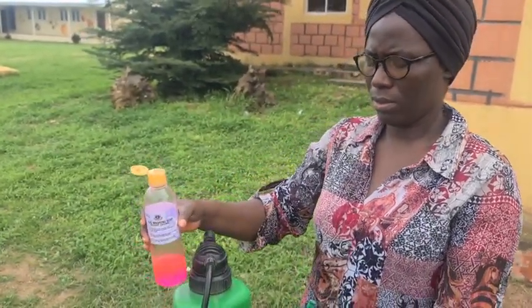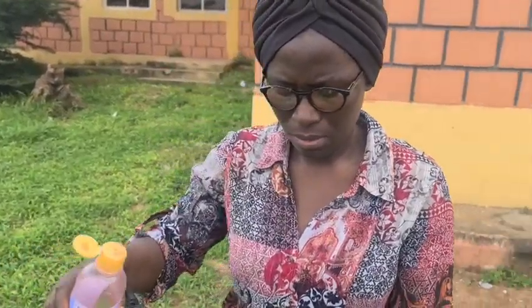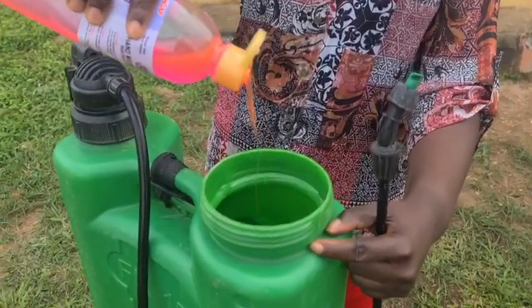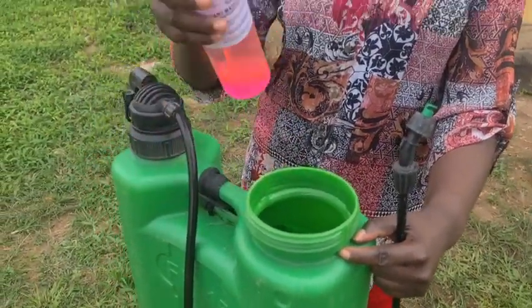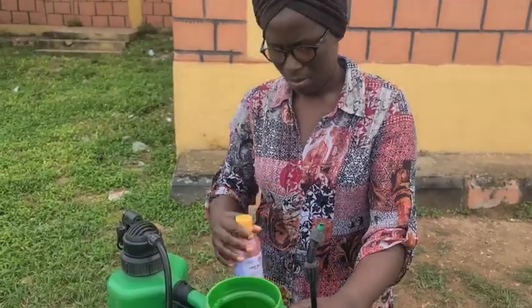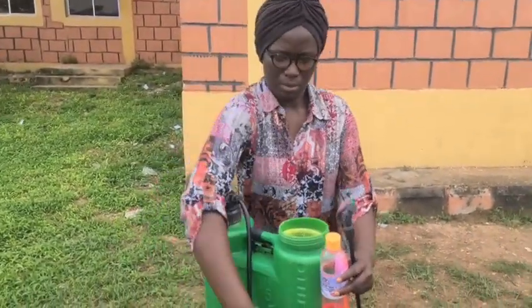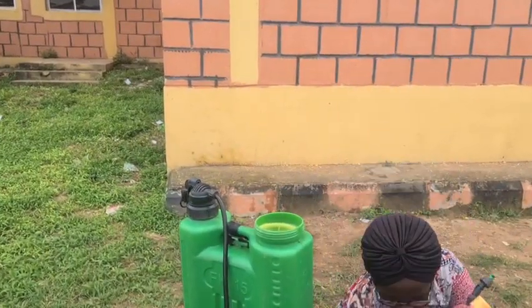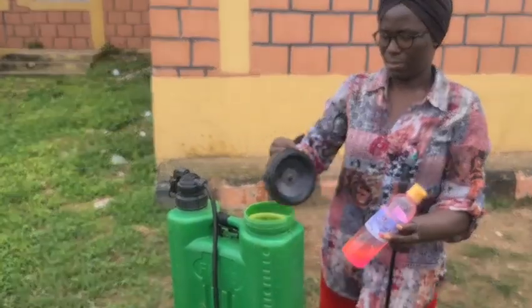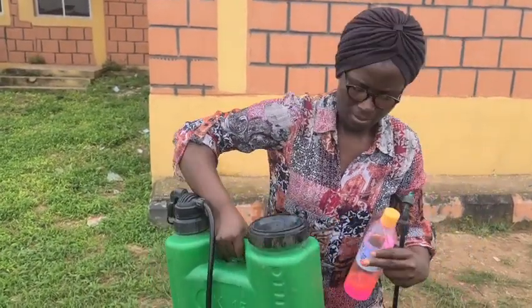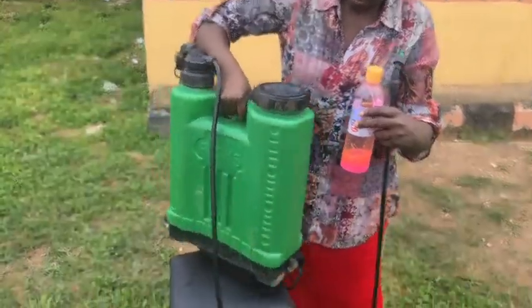Next application is the insecticide used by farmers. Soap is added to the chemical solution used by farmers to fight insect pests. The soap increases the wetting power of the solution. That is, it decreases the surface tension so that the solution spreads more easily and thinly over a greater area of the leaf surfaces. As you can see right now, she has finished adding her soap.